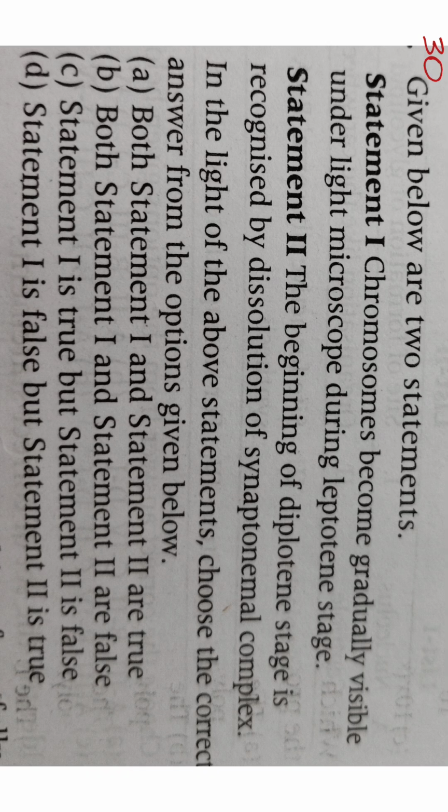Chromosomes become gradually visible under light microscope during leptotene stage. Statement 2. The beginning of diplotene stage is recognized by dissolution of synaptonemal complex. In the light of above statements, choose the correct answer from the options given below. The answer is option A. Both statement 1 and statement 2 are true.